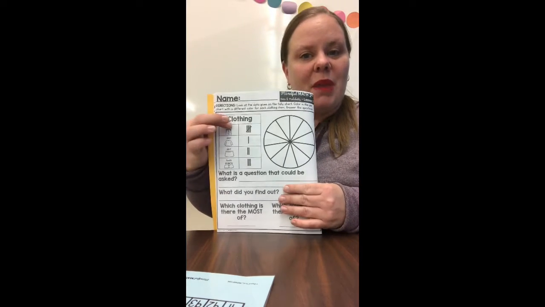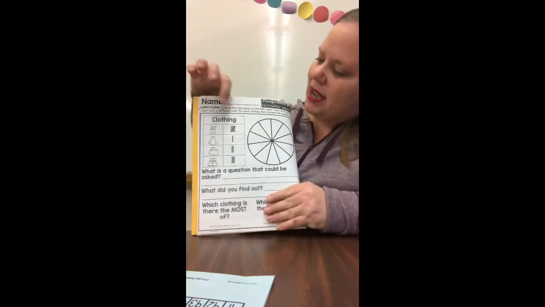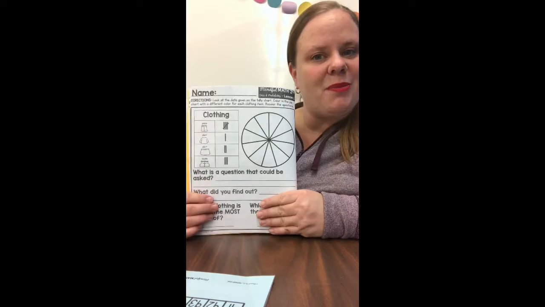Today we're going to do lesson 2 of our graphing booklet, and today we're going to be learning about pie graphs. So a pie graph is a really neat way to show our information, to show our data. We're going to be remembering what we learned about tallies and making sure we know how to count them. Then we're going to take that information and put it onto our pie graph.